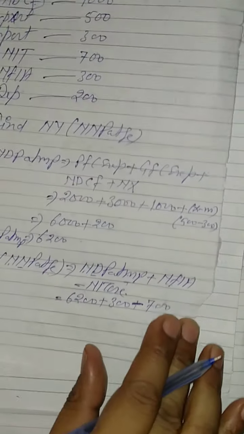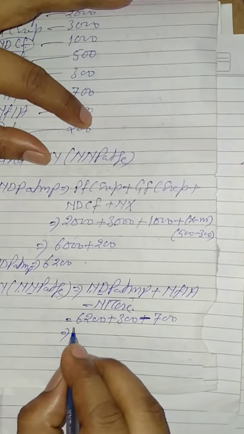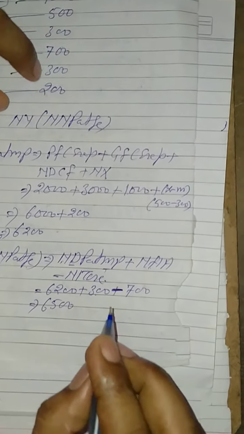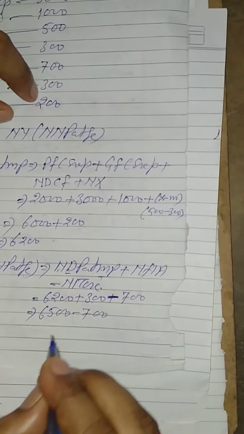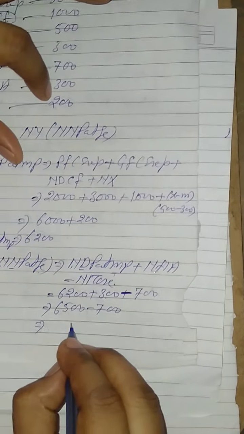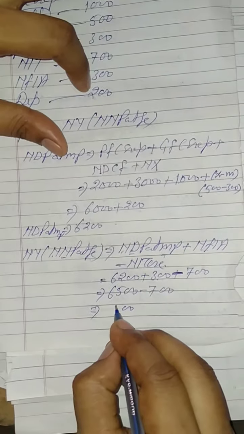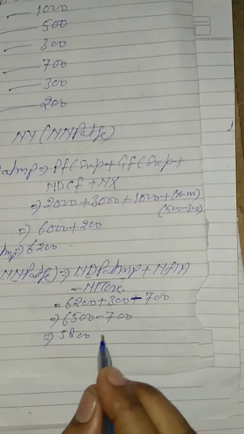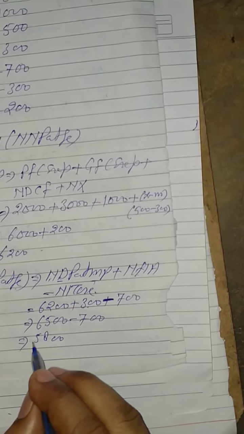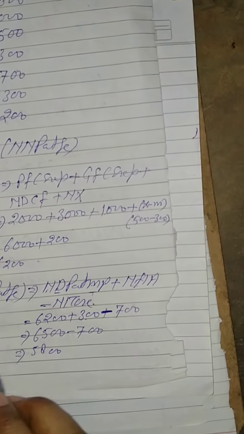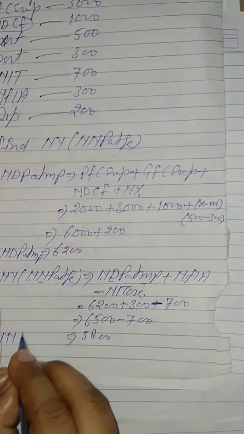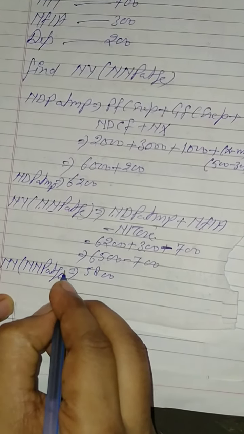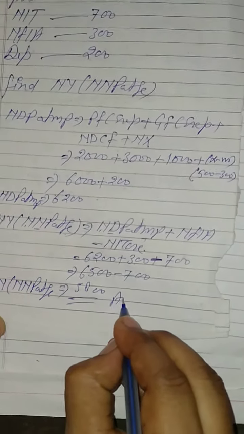Clear beta? That is equal to 6,500 minus 700, so equal to 5,800. That's your national income, means NNP at FC. Clear beta? That's your answer.